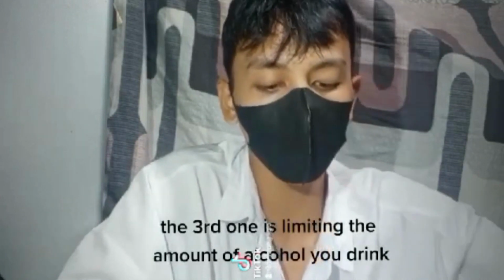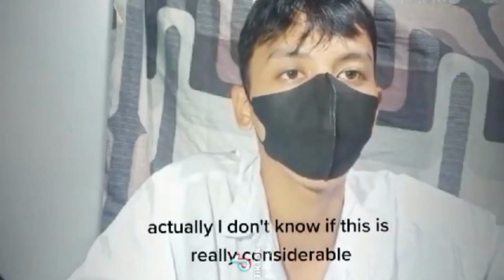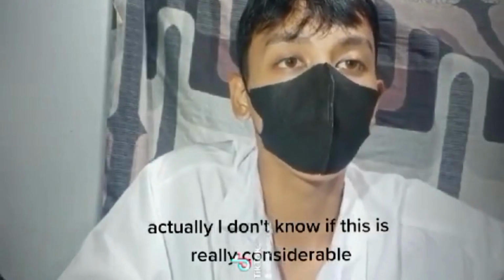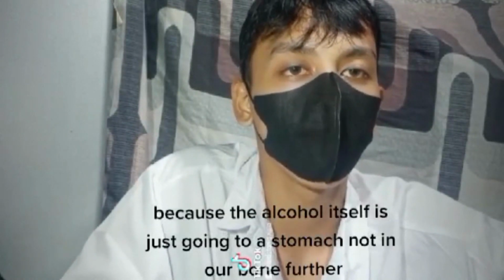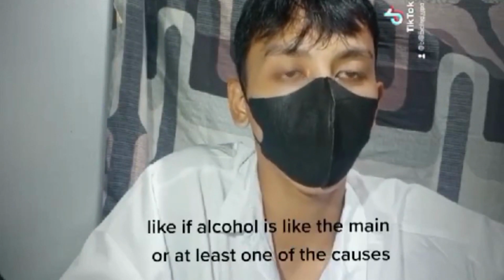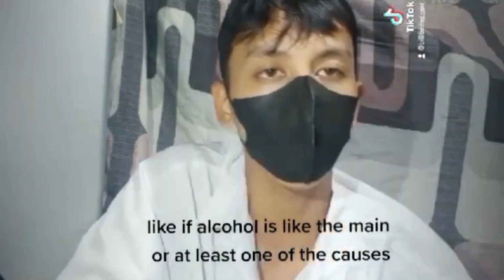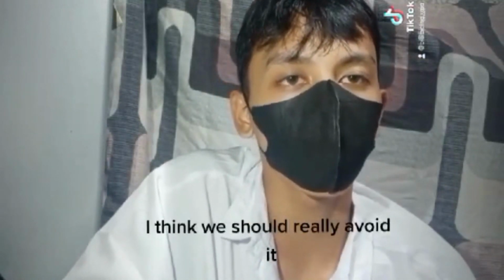The third one is limiting the amount of alcohol you drink. Actually, I don't know if this is really considerable because the alcohol itself is just going to our stomach, not in our bone. But if alcohol is the main or at least one of the causes, I think we should really avoid it.